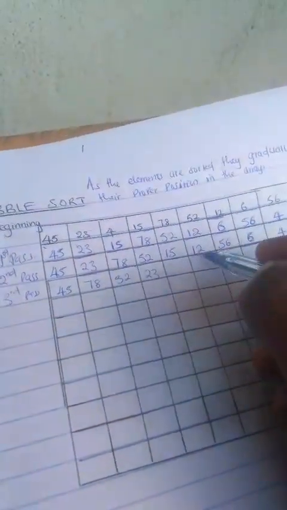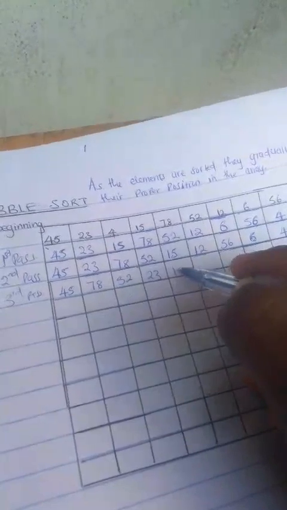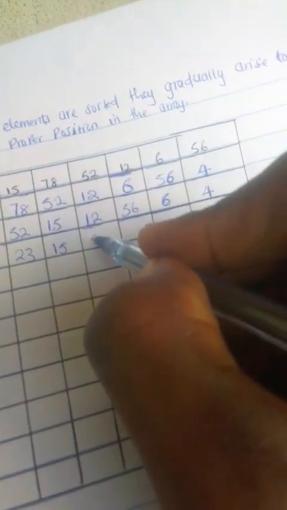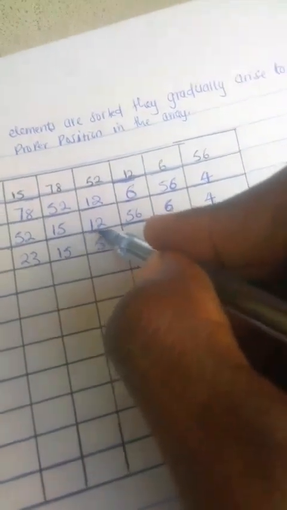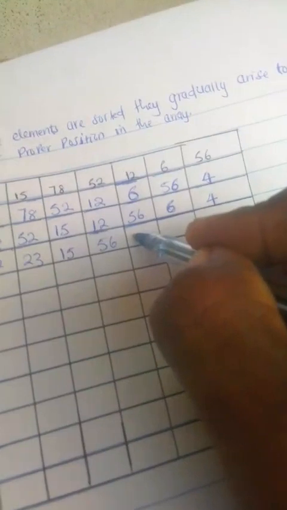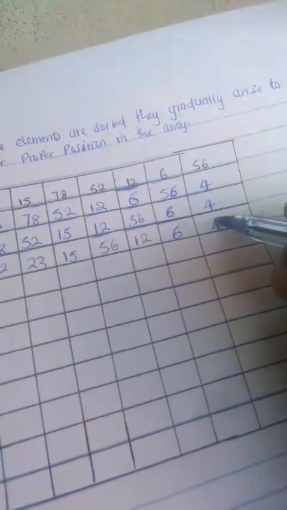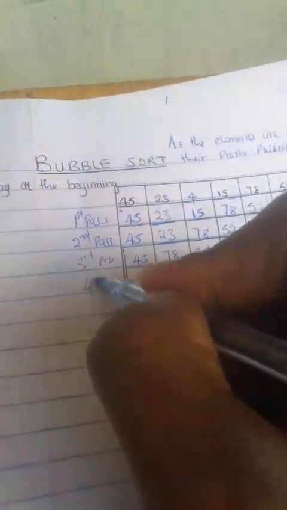How about 15 and 12, which is greater? 15 is greater. How about 12 and 56, which is greater? You can see 56 is greater than 12. How about 12 and 6, which is greater? 12 is greater than 6. How about 6 and 4? 6 of course is greater, and we have 4. Yes, let's go to the fourth pass.